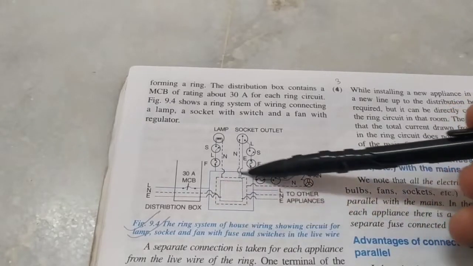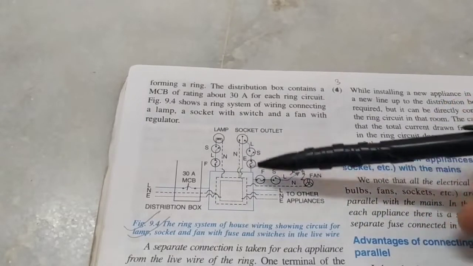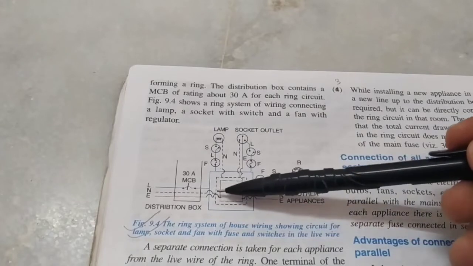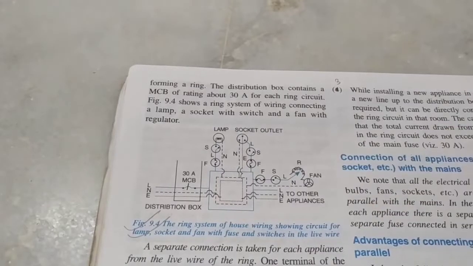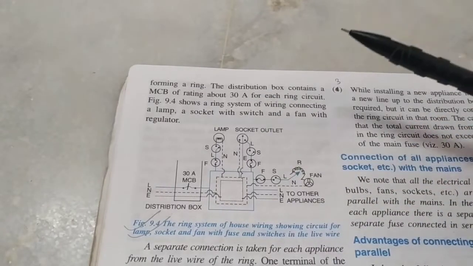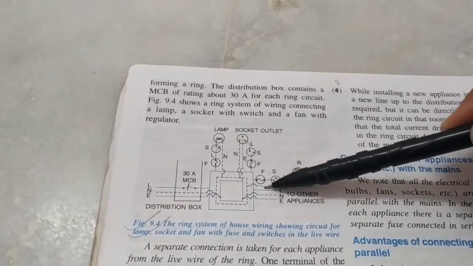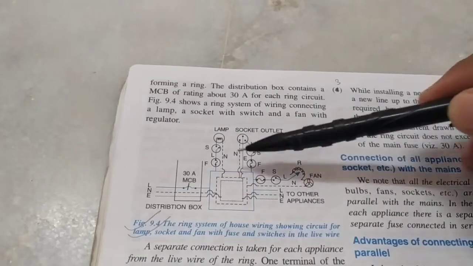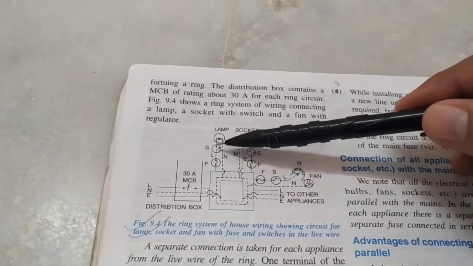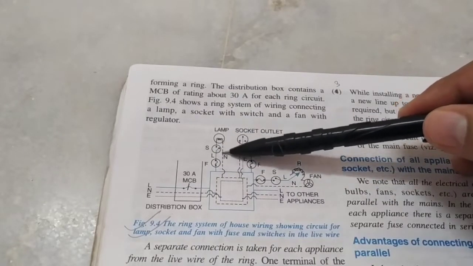In the ring system, the benefit is that you can always create a new connection from it. You don't have to rebuild the entire circuitry. So here we see one circuit is for the lamp, this is for a socket outlet, this is for the fan. Notice how the fuse is always on the live wire, even the switch is on the live wire. The neutral wire is just for the return journey.